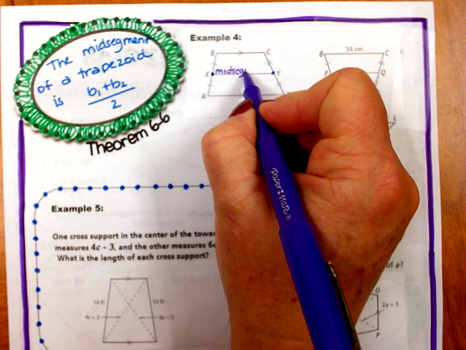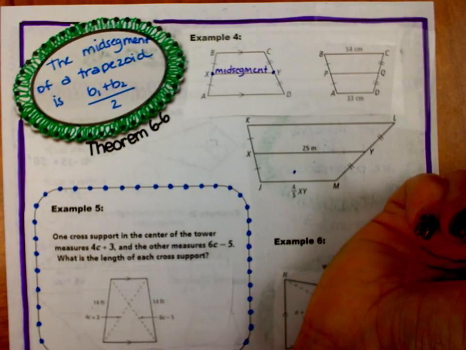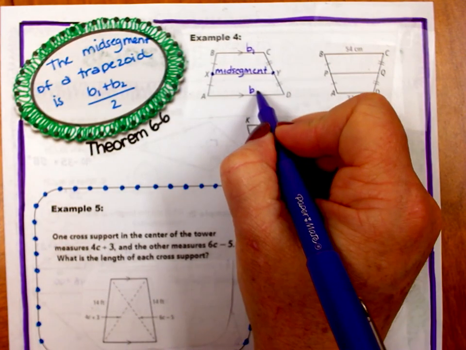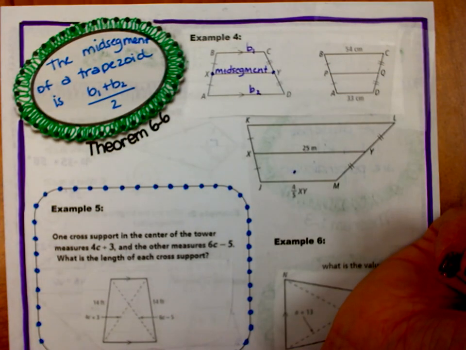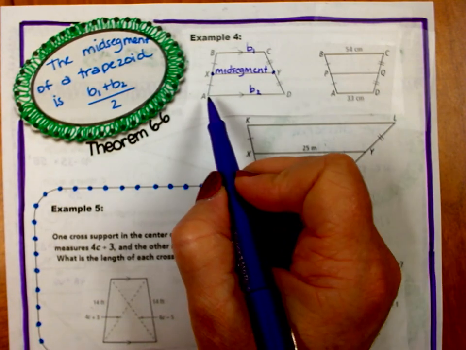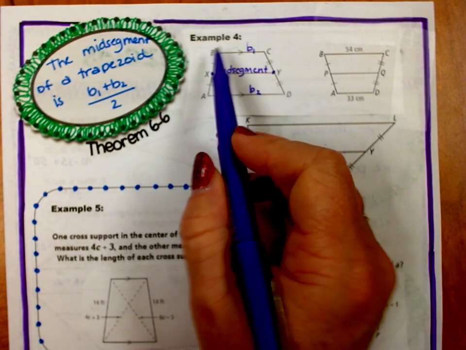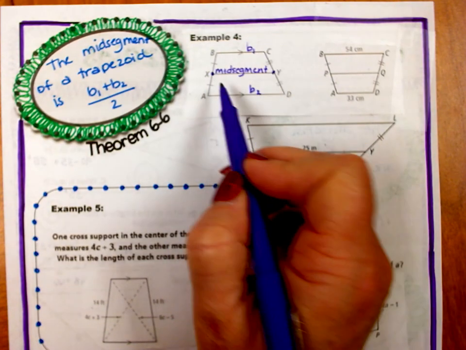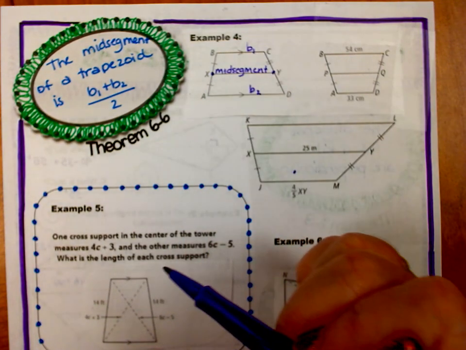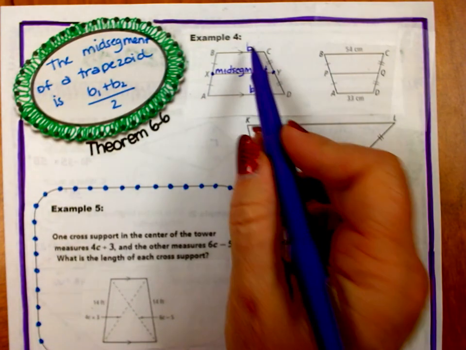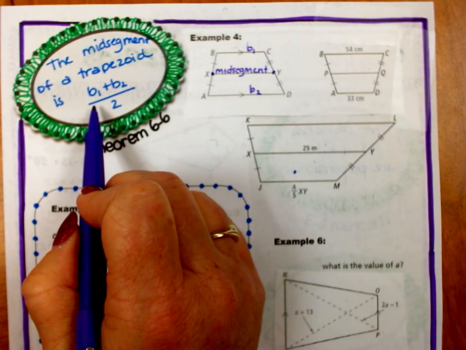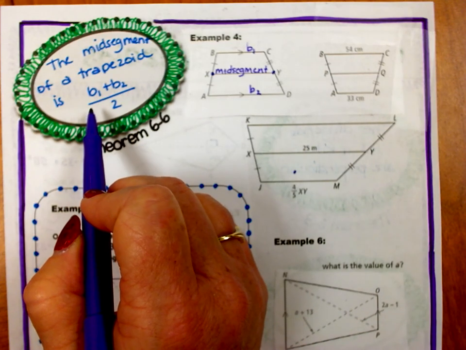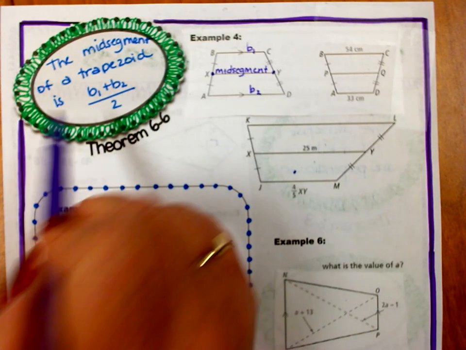Since x and y are both marked as midpoints, that means that BC is base 1 and AD is base 2. Now, the reason that we can't just use the bases is because this base is too long and this one is too short. This one's going to be right in the middle. So if we add these two together and divide them by 2, like in theorem 6.6, what we're actually doing is averaging them. Now, sometimes you can do that in your head.